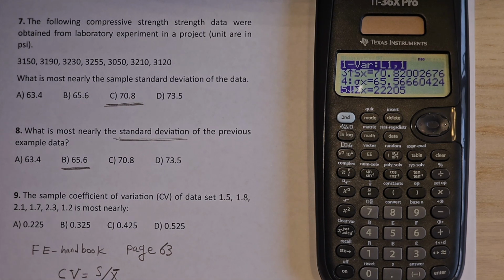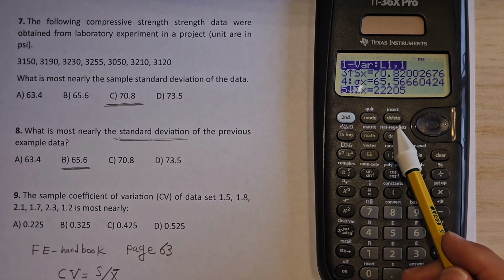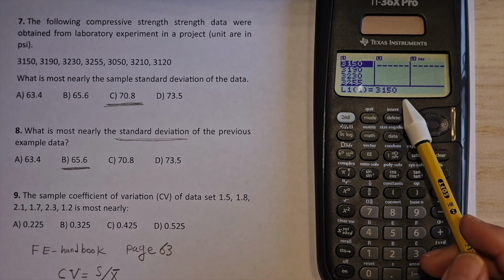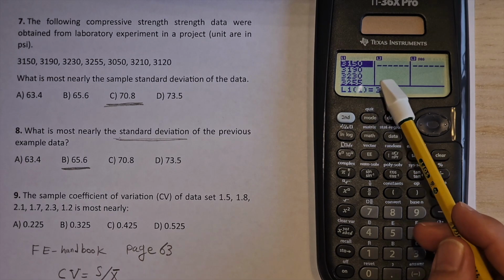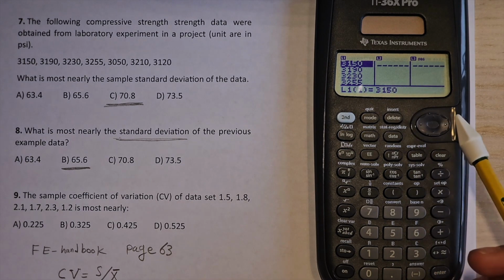So then we can find S over X bar as a CV. So let's continue and work with calculator. So as you can see here, the existing data should be deleted.